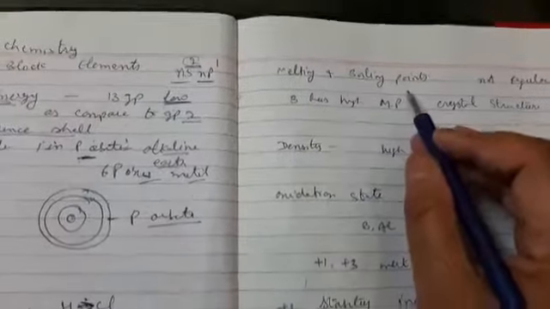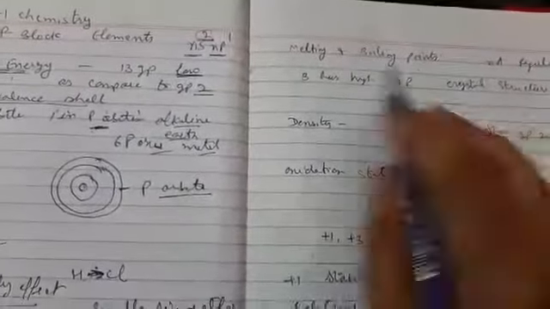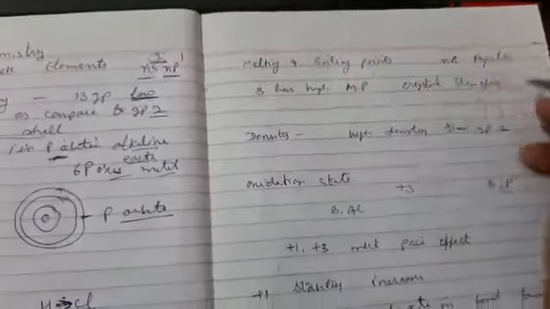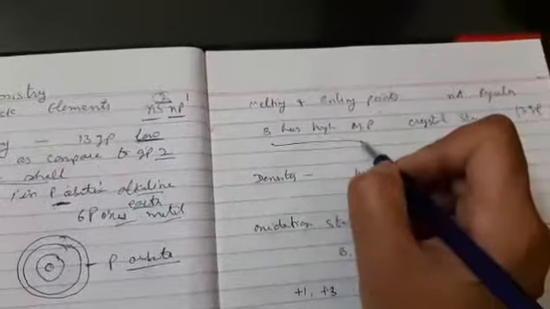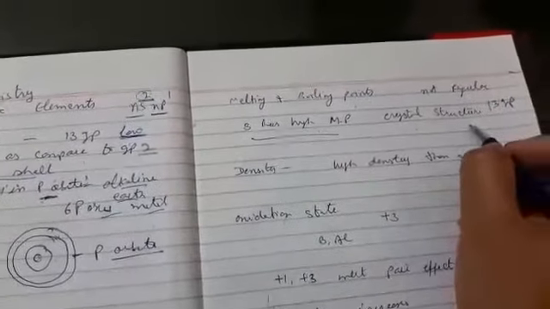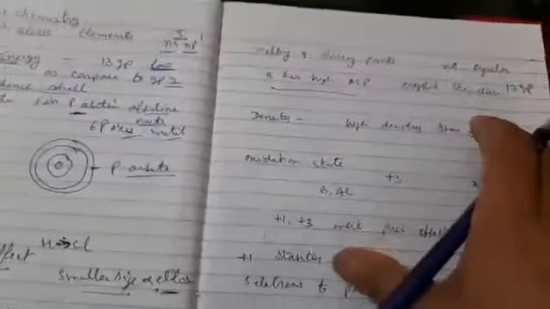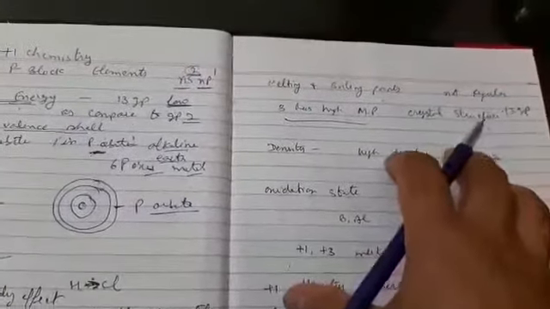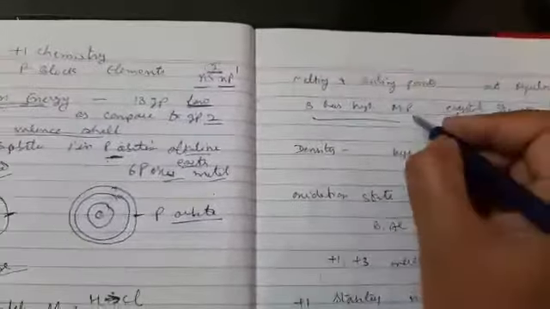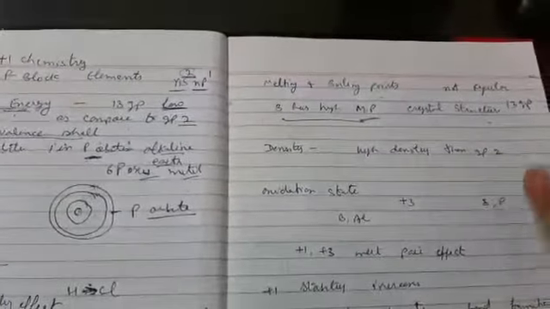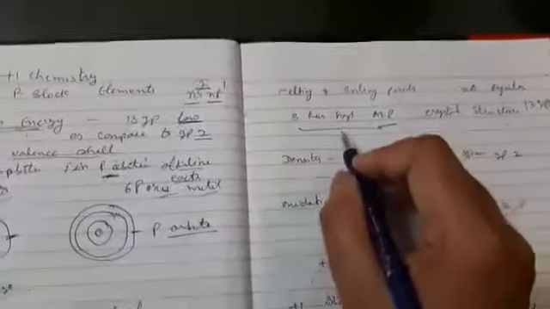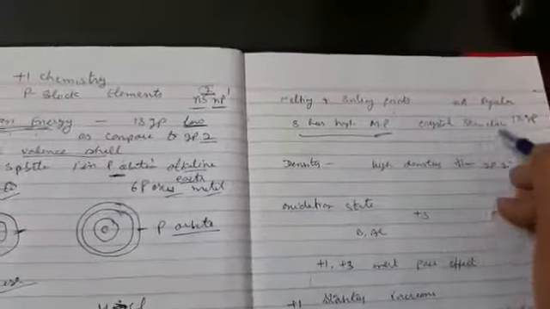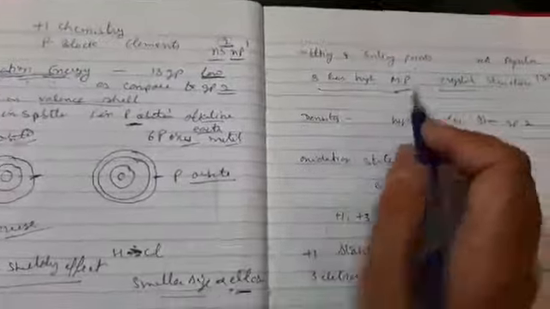Next are their melting and boiling points. Generally, melting and boiling points are not regular in group 13 elements. Why? Because boron has a high melting point as its structure is crystalline. Crystalline structure means the atoms are closely packed, and it requires heat to break the bonds. Bonds are formed in the crystal structure, so it has a high melting point.